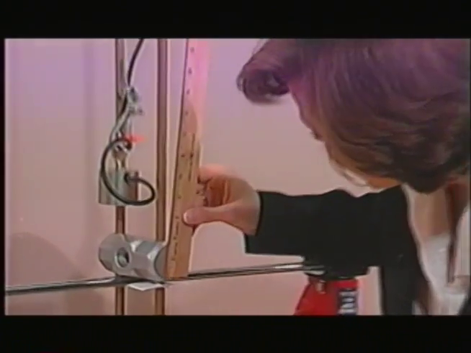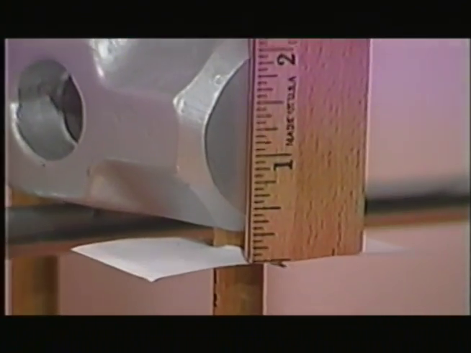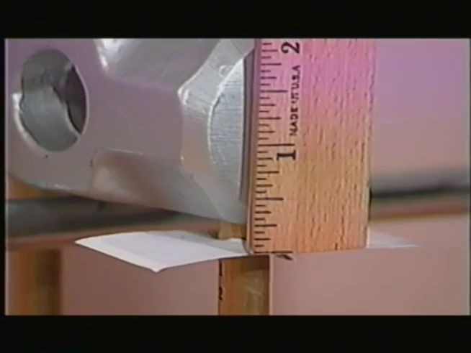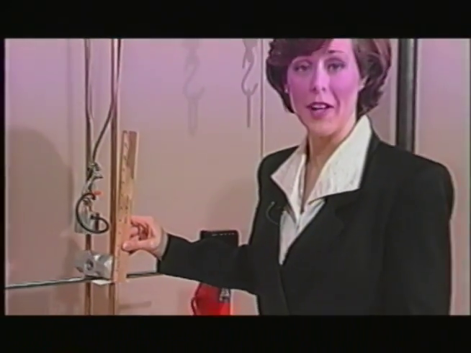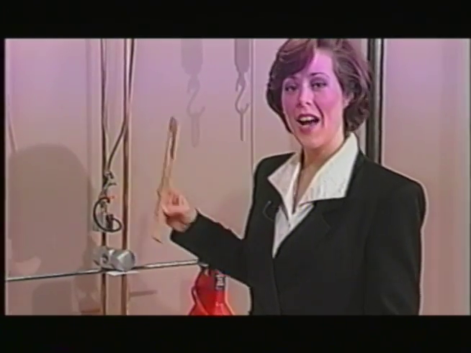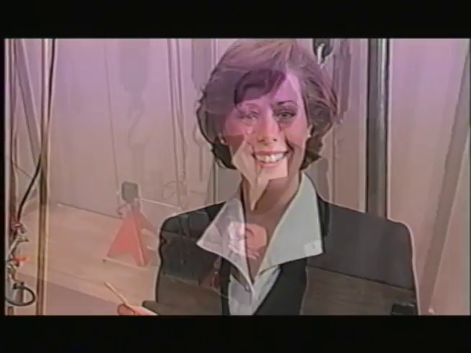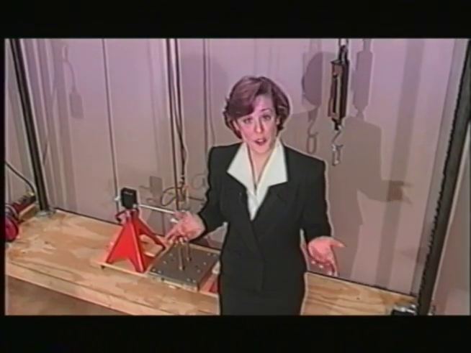Let's see. We have about 0.16 inches deflection. About the same as the AccuPack VE event simulation run. So far, so good. Now, let's get the force.